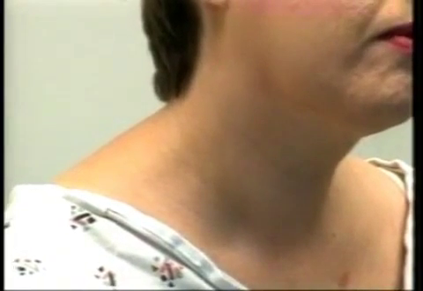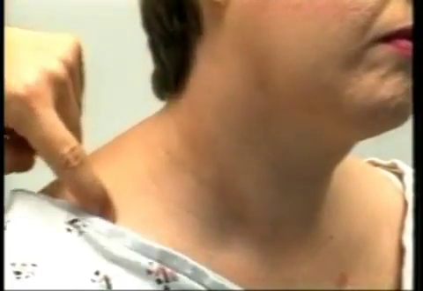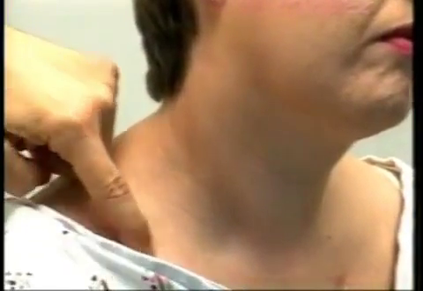The posterior triangle of the neck is bounded by the posterior border of the sternocleidomastoid muscle, by the anterior border of the trapezius muscle, and then by the clavicle.